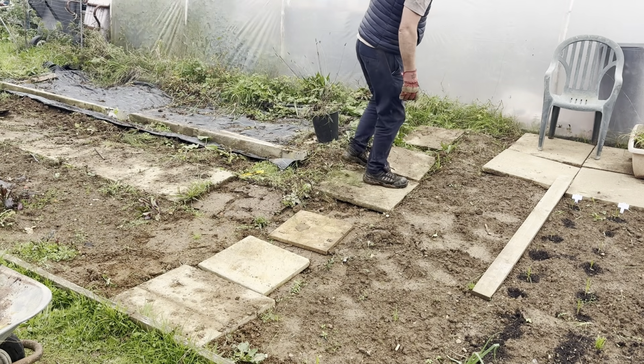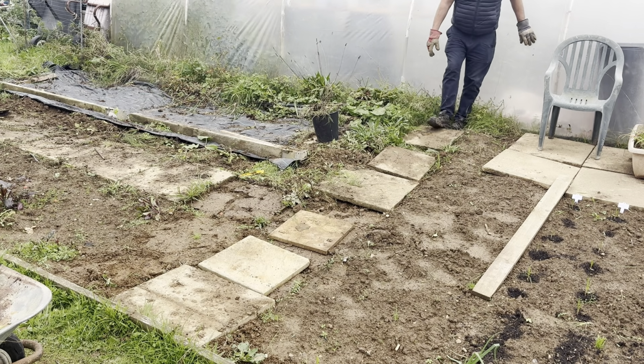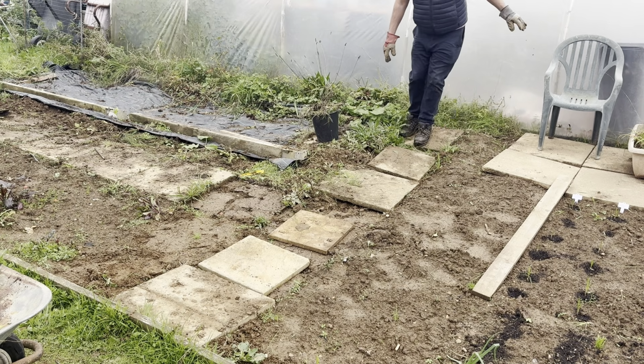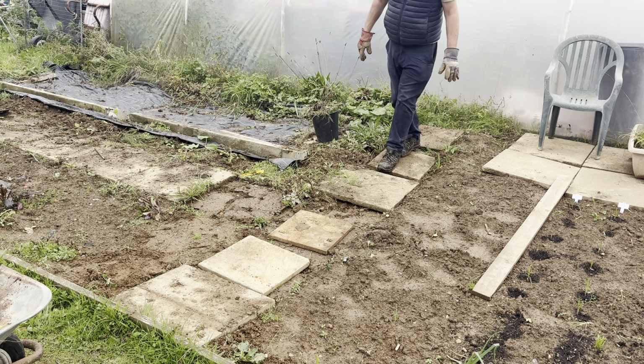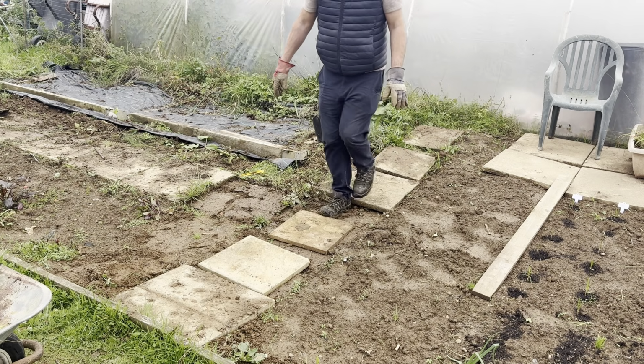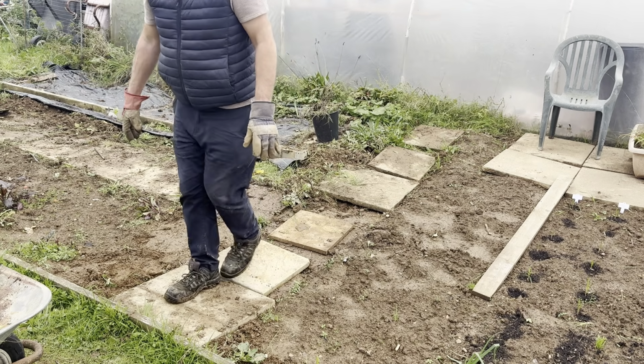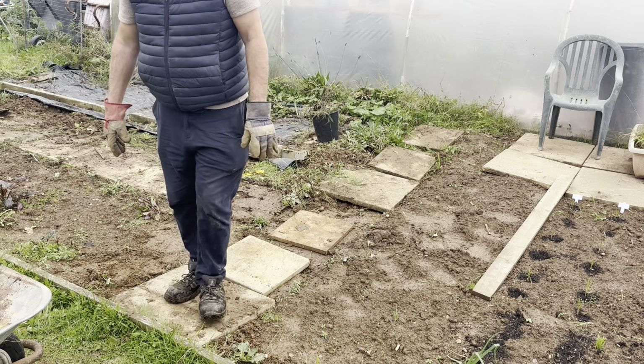So I'm just going to measure how wide our plot is using my feet. 1, 2, 3, 4, 5, 6, 7, 8, 9, 10, 11, 12, 13.